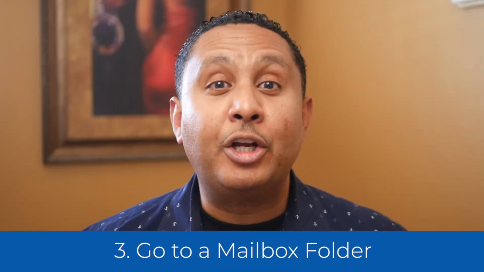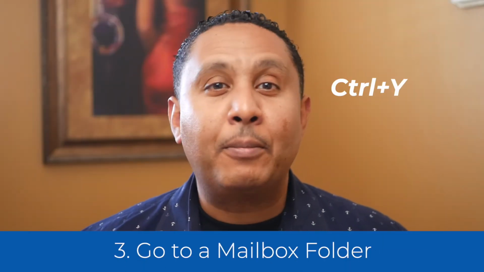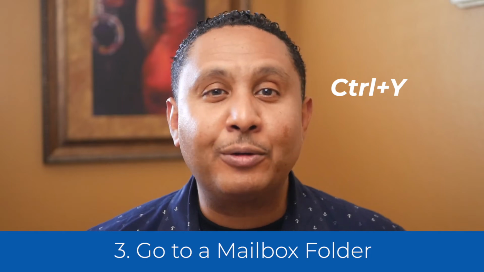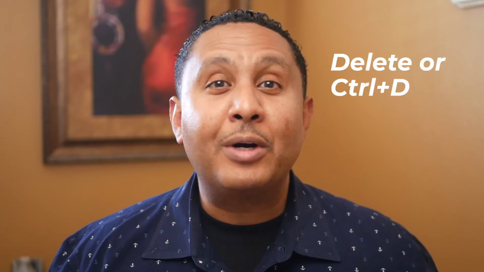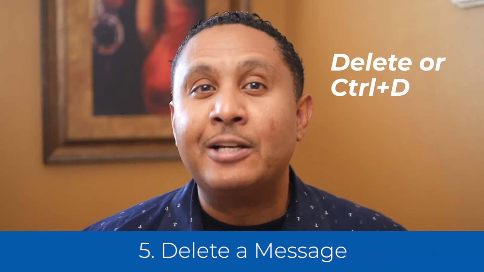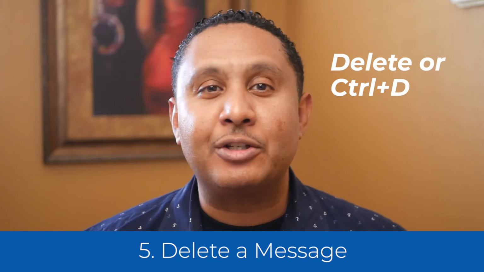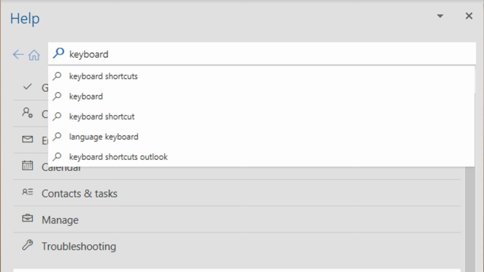Number 3, go to a specific mailbox folder. Press Ctrl-Y and type the name of the folder and press Enter. Number 4, press Ctrl-Shift-I to go back to the inbox. And number 5, press Delete or Ctrl-D to delete the selected message or messages. In Outlook, on the Help tab, click Help and search for keyboard shortcuts to find them all.